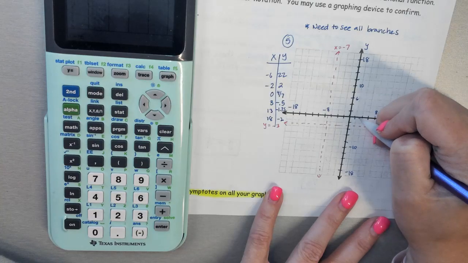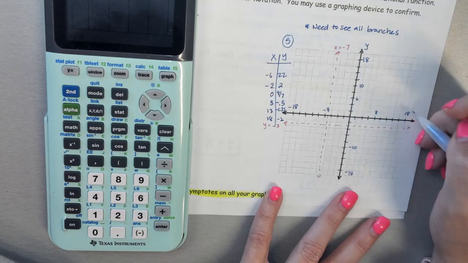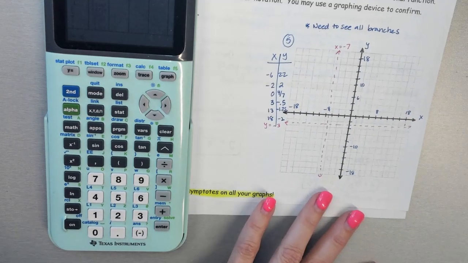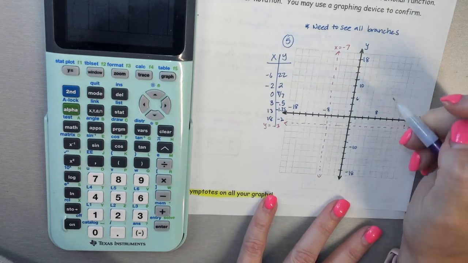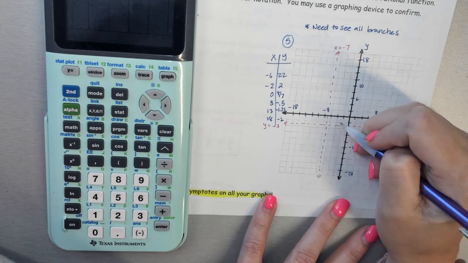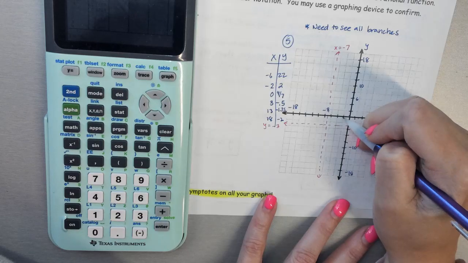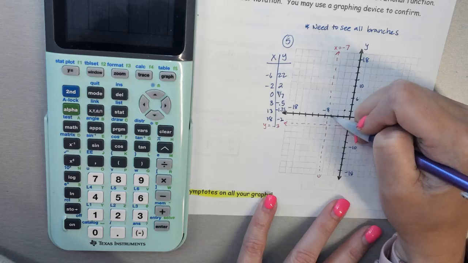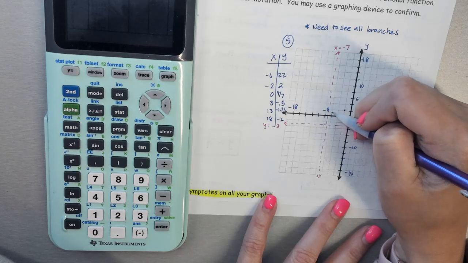At 2, I'm at negative 1/2. At 18, I'm at negative 2. At negative 2, I'm at 2.